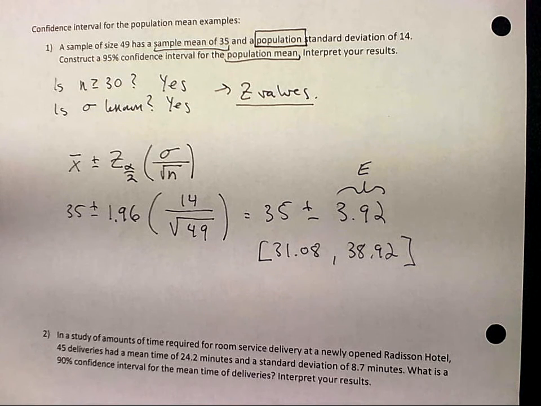Now, sometimes you'll see these intervals with round brackets, sometimes with square brackets. Let's talk about that for a second. Does it matter whether they're round or square? Why not?